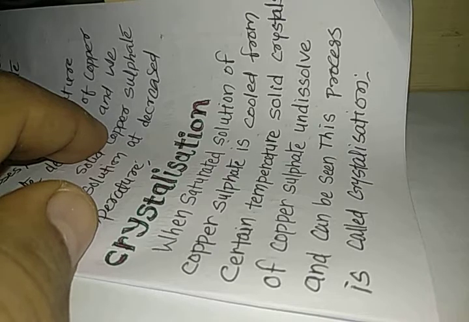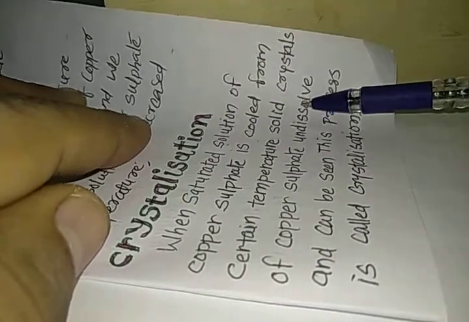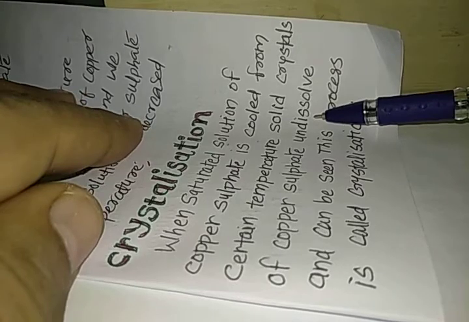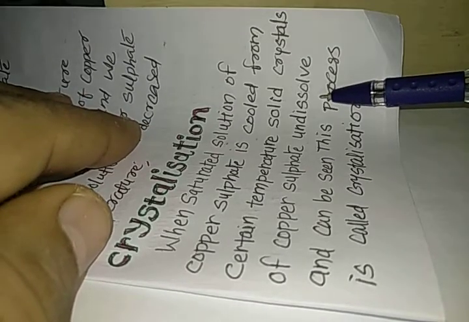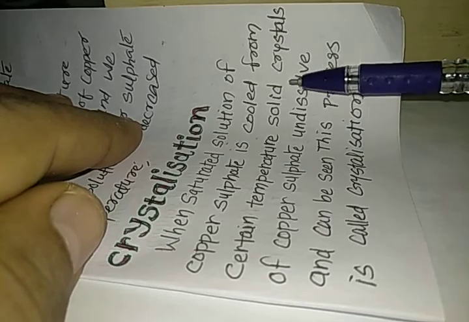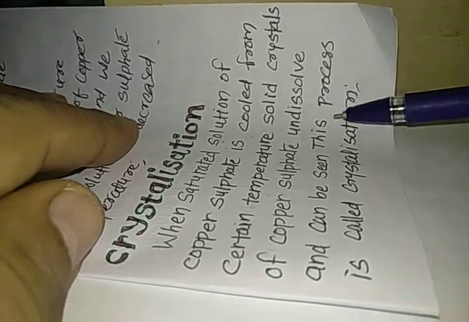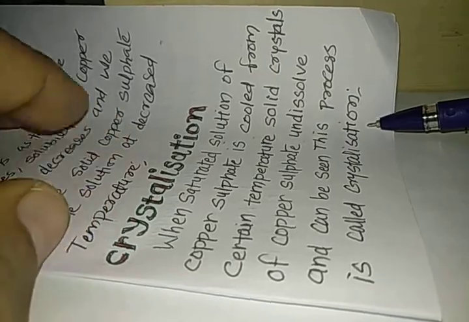So if we cool the saturated solution, then the crystals of solute come out as solid crystals, or solid undissolved crystals remain present in the solution. This process of producing crystals when a saturated solution is cooled down is known as crystallization. So this is how we can understand the new term crystallization.